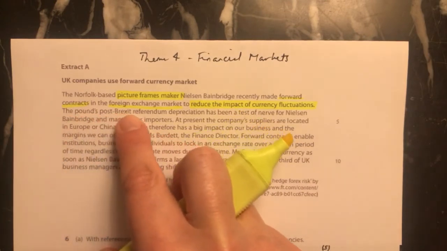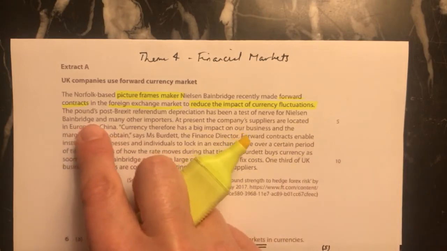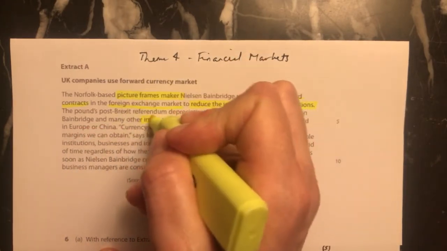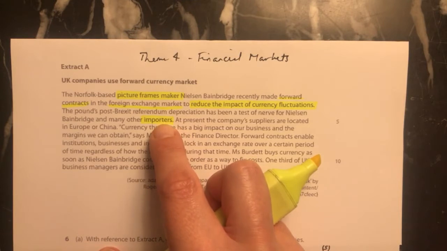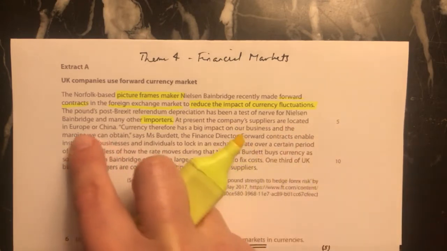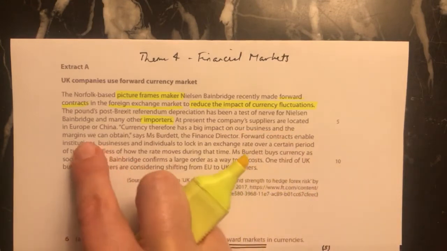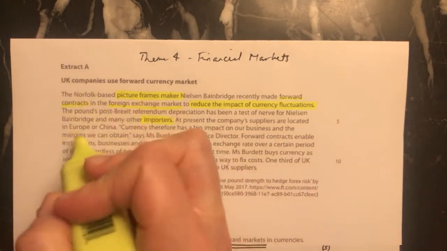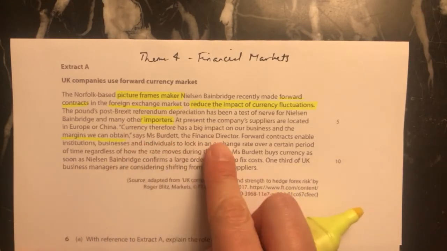The pound's post-Brexit referendum depreciation has been a test of nerve for Nielsen Bainbridge and many other importers. They are importing things, and this looks as if they're importing things from the European Union, and specifically it may be that they're importing things which are paid for in euros. At present, the company's suppliers are located in Europe or China. Currency, therefore, has a big impact on our business and the margins we can obtain. This is about how much profit they're going to make when they're selling their products, says their finance director.